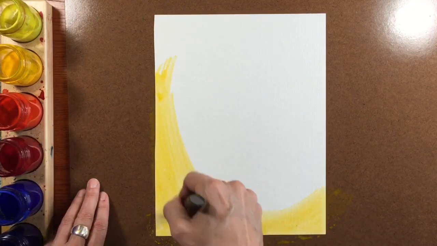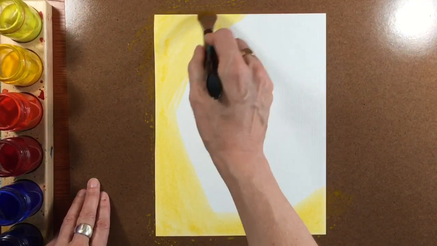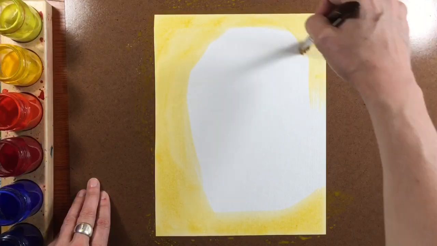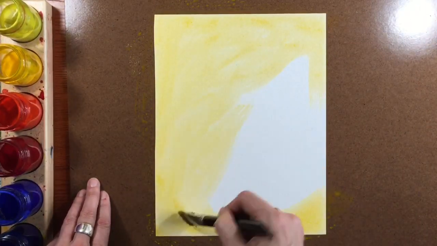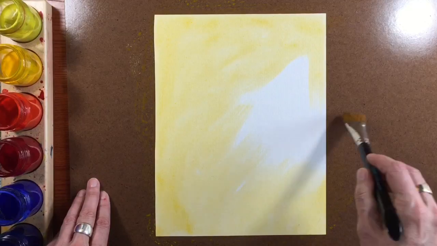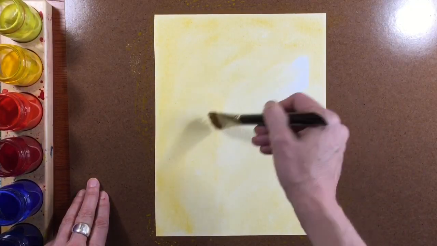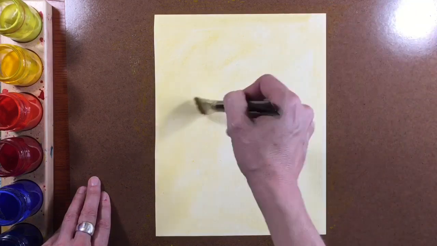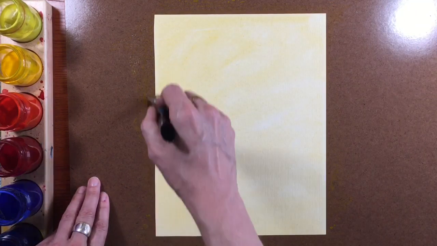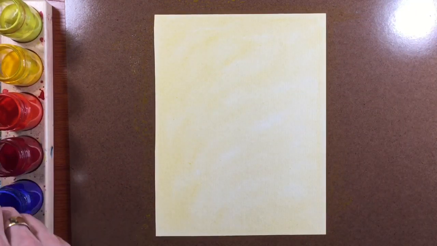And I start with a nice, warm, golden background. I make sure that it's not too heavy, having only put the brush in the paint once. I can spread the paint all across the paper, trying not to get the paper too wet.